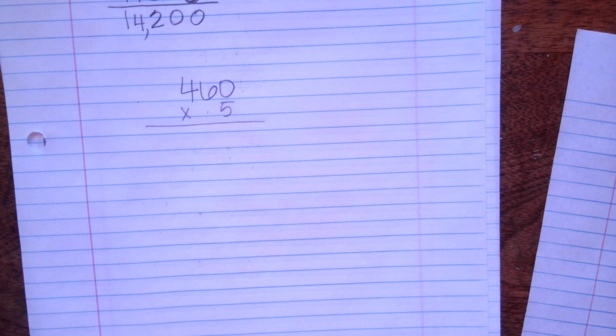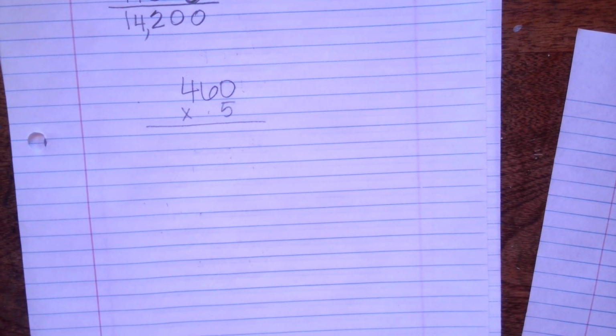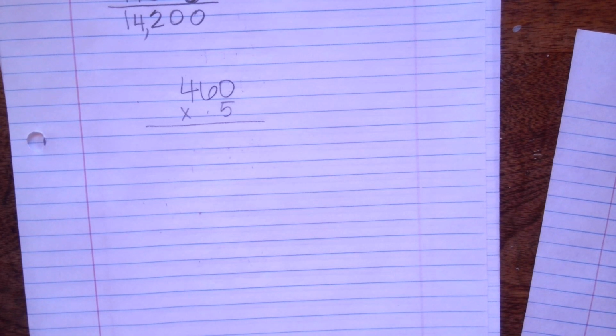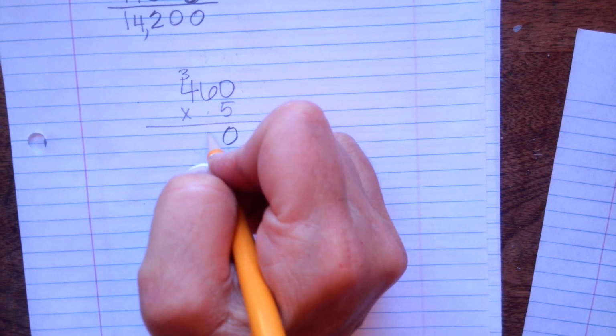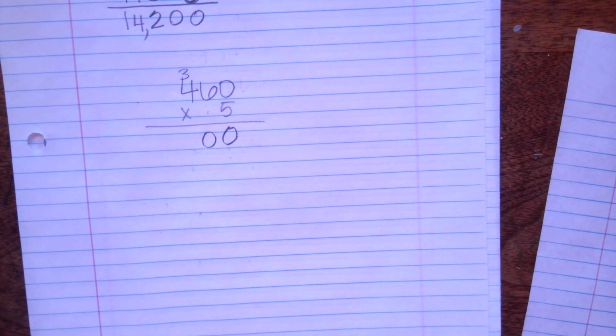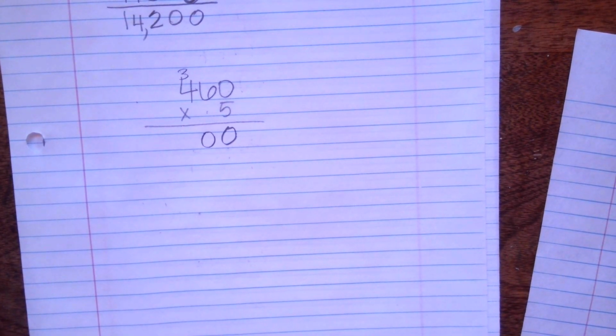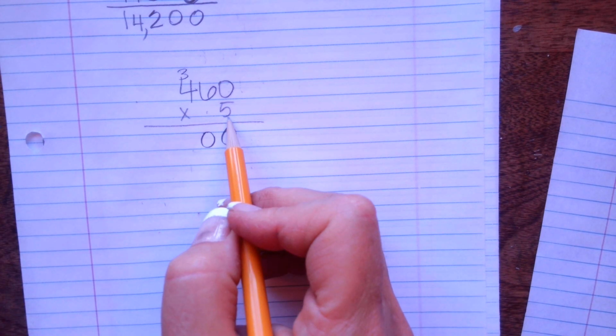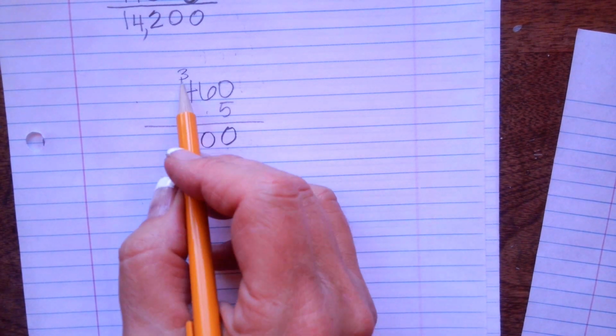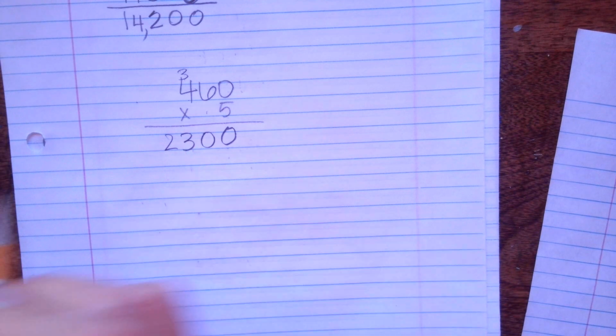Can I just say it on their screen because I didn't write it down? Yeah. Okay. So 5 and 0 is 0. Yep. 5 and 6 is 30. So the 3 would go on top of the 4 and this 0 would go under. And then 4 times nothing is 0. And then 0 plus 3 is 3. 5 times 4 is 20. Plus 3 is 23. Got it.